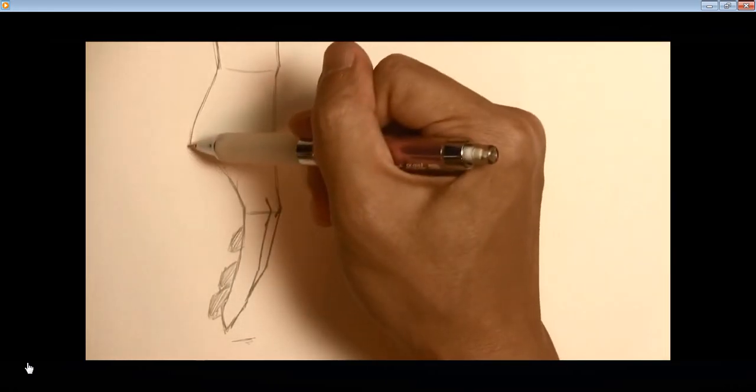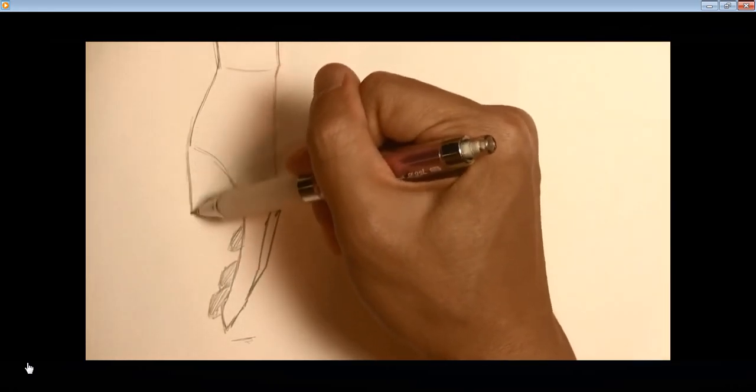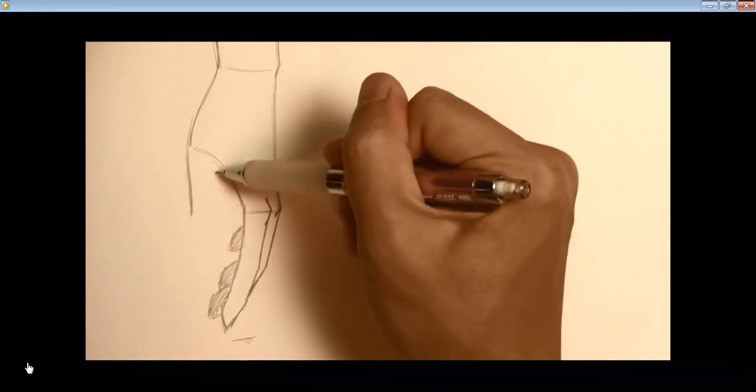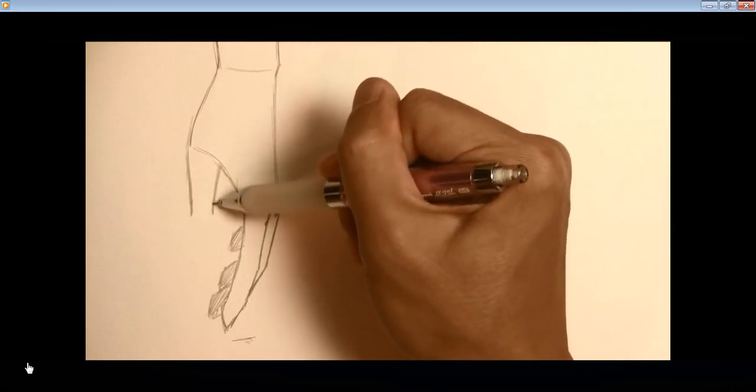Next we're going to continue the thumb. I'm stopping it in line with the knuckles on the right. And this top part is wider than that part.